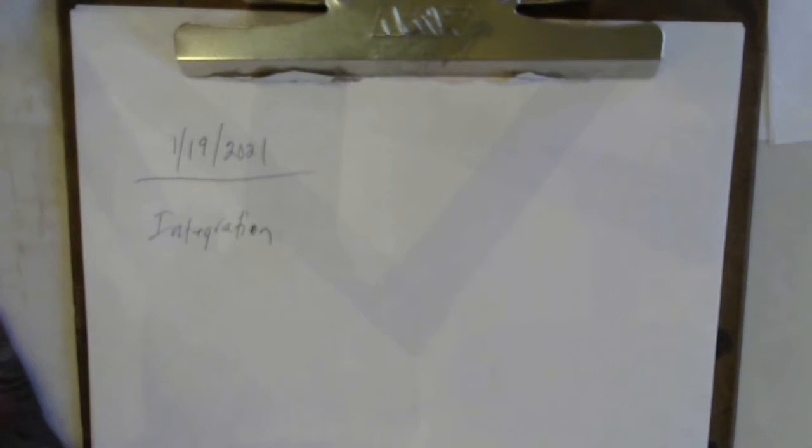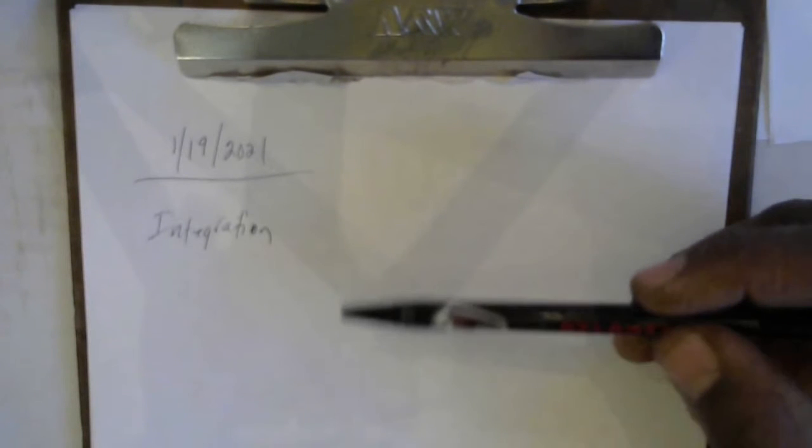So today we're going to talk about integration. We're just actually going to continue on with the area concept. The last time we left off, we were finding the lower sum, the midpoint, and the upper sum, and we were estimating area basically by using rectangles.